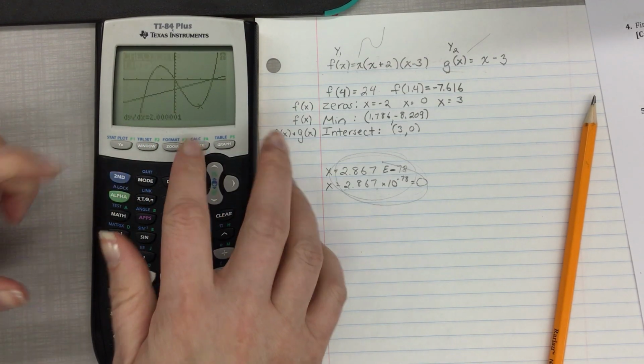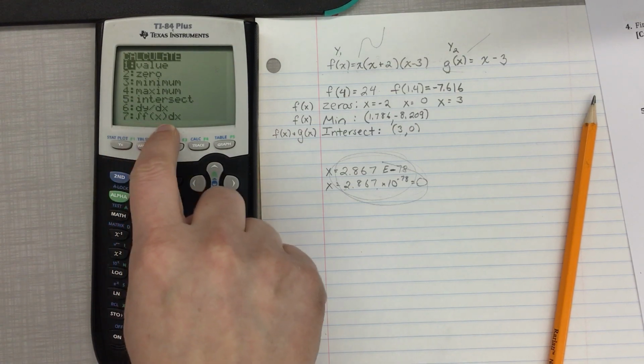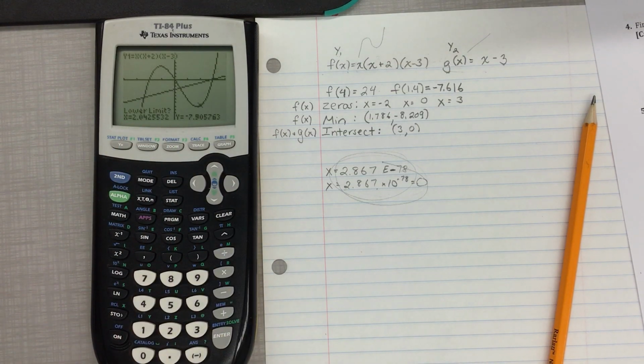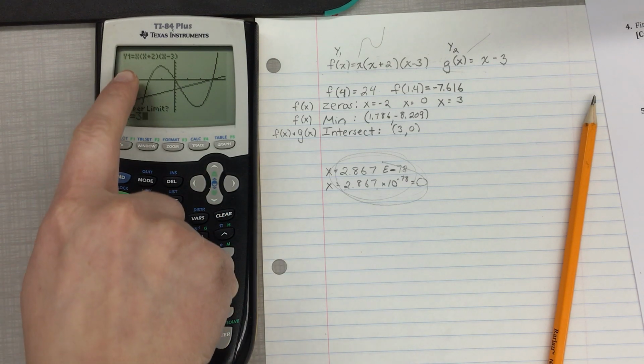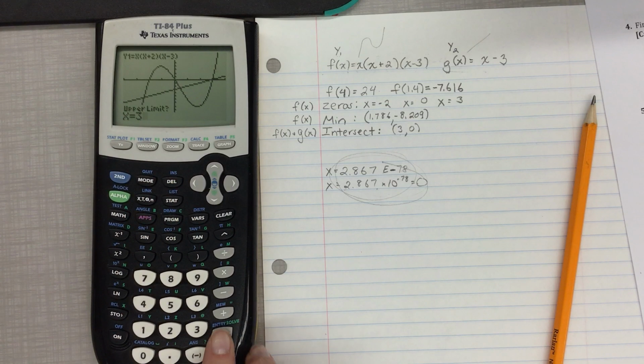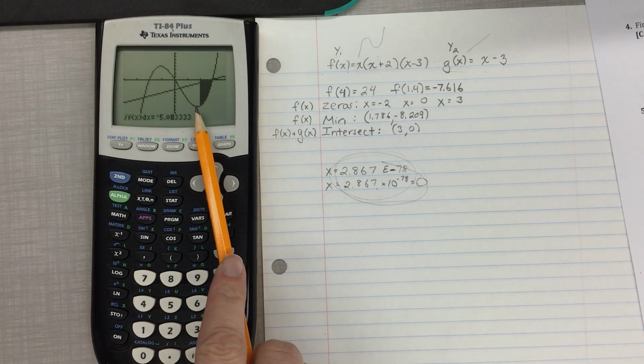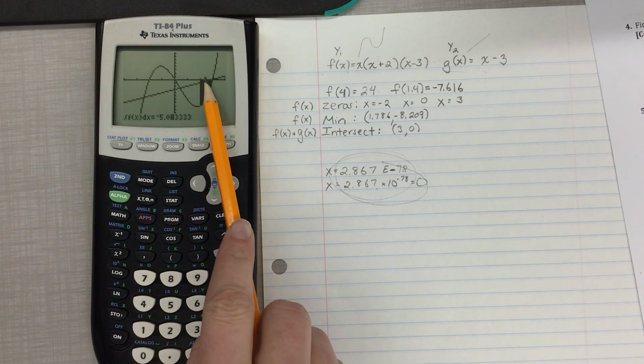What else? Second calc, 7. We're going to do an integral this time. Let's do the lower limit as 2. Enter, and the upper limit as 4. Oh, that's not going to fit on our graph well. Let's do 3. So I'm only doing y1, and I'm doing a equals 2 and b equals 3. And we can see that we have shaded in this little region right here.